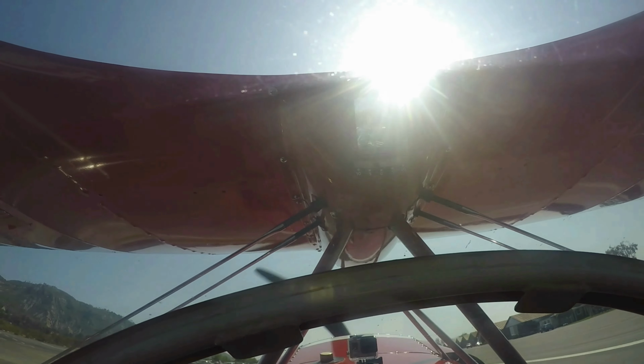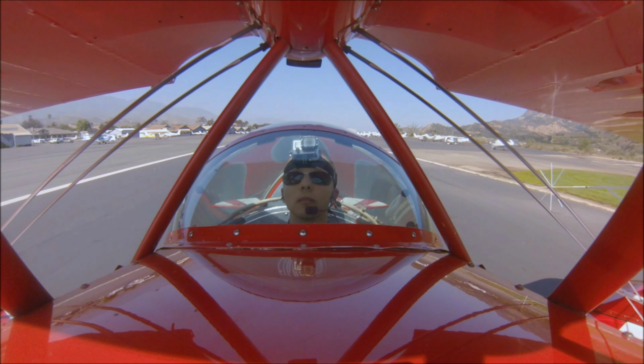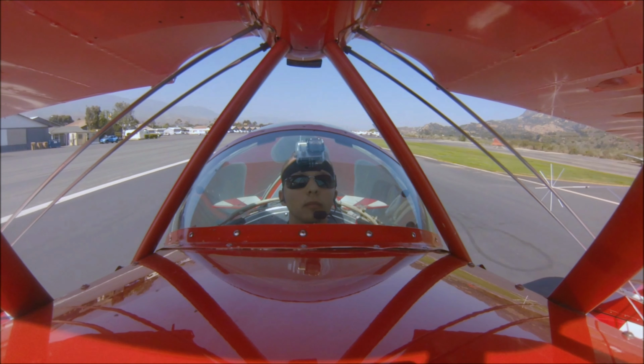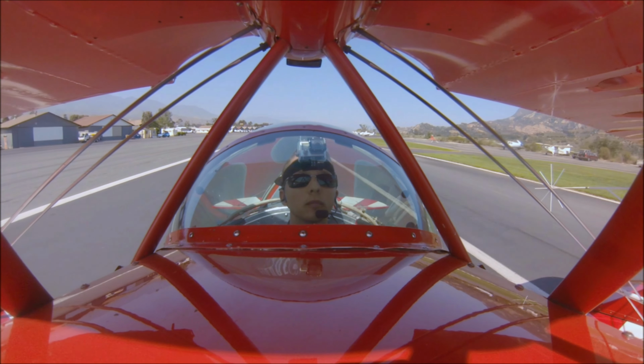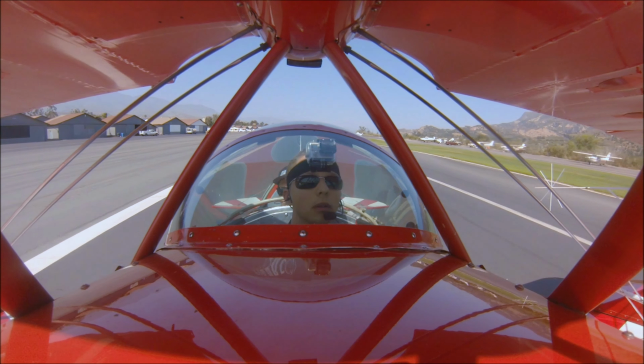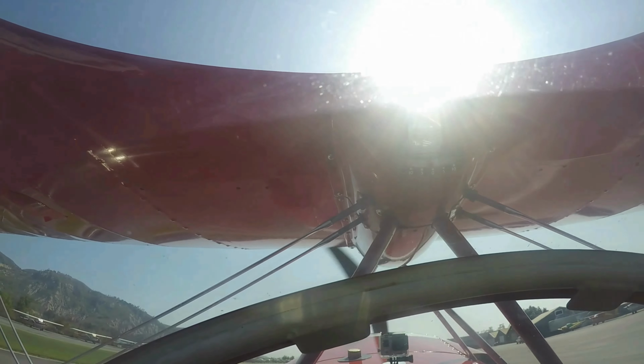And we'll put some weight on that tail wheel as soon as it touches. Stick all the way back. Alright, just keep the pedals neutral if the airplane's not wandering. There's no side load. We'll use some light brakes.